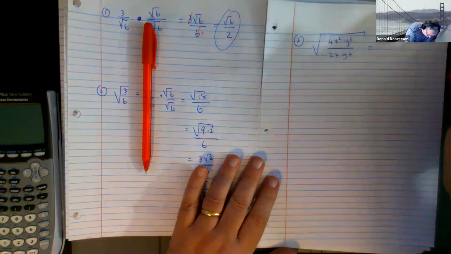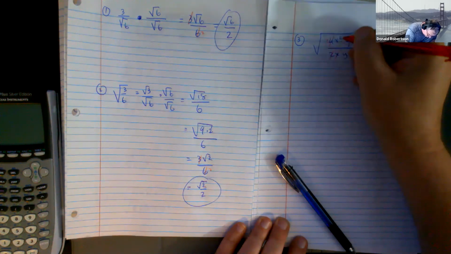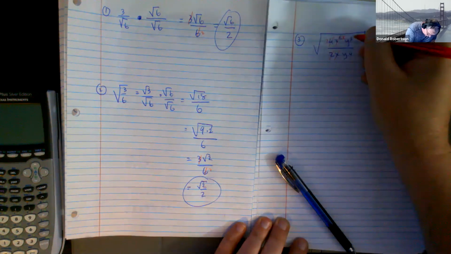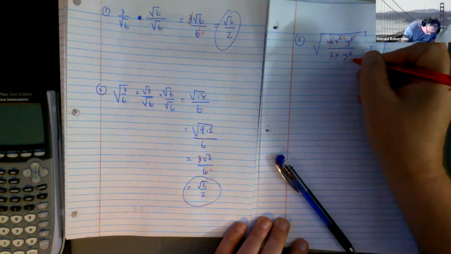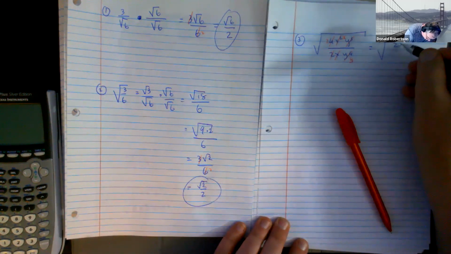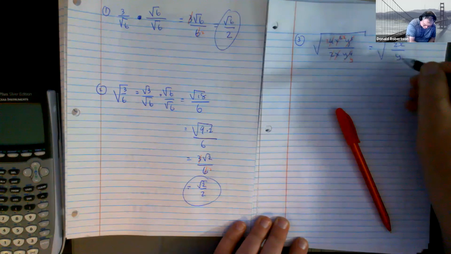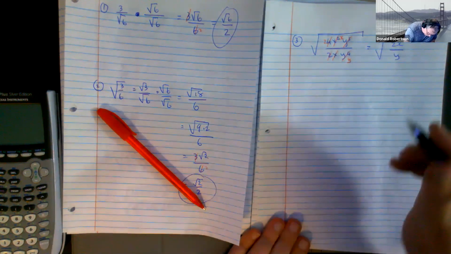That guy cancels with a 2. The x on the bottom cancels an x squared on the top and leaves an x left over. And the y cubed on the top cancels with a y, with 4 on the bottom, and that leaves a y behind. So what I've got on the top was 2x, and on the bottom I've got y. So that was a lot of cancelling. I'll now split it.